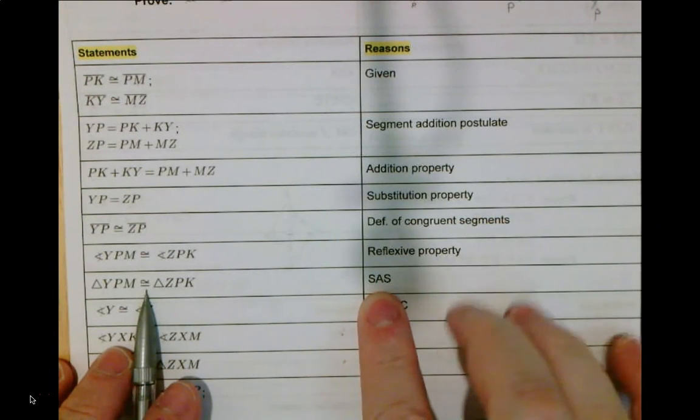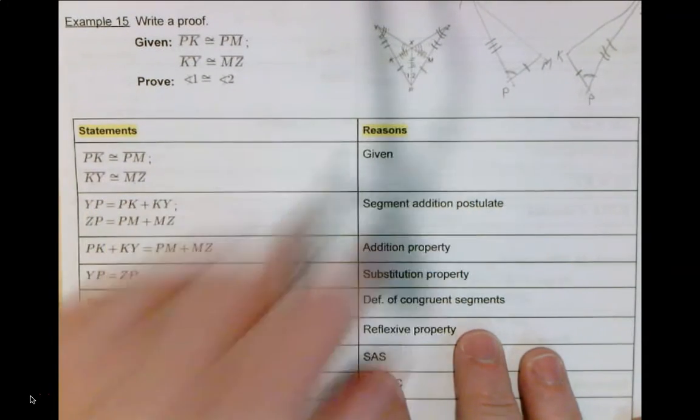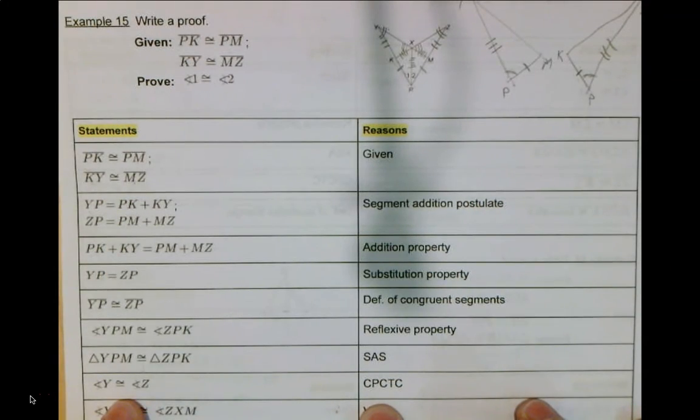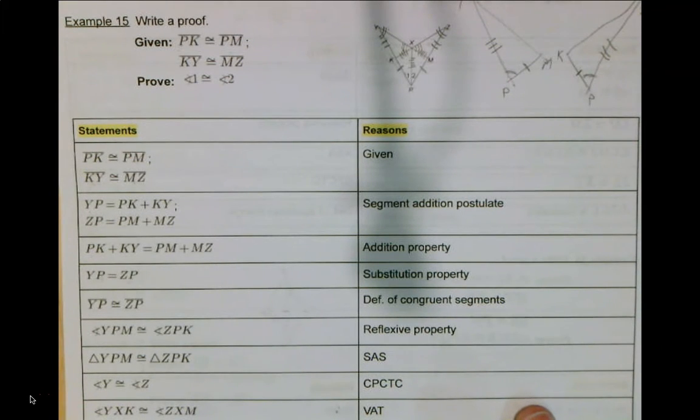Once the two triangles were congruent by side, angle, side, that's when we said angle Y was congruent to angle Z, CPCTC. Once we get the two angles congruent by CPCTC, and this another pair of angles, YXK and ZXM, congruent by the vertical angles theorem, then we have these two small triangles in the upper left and the upper right congruent by angle, angle, side.